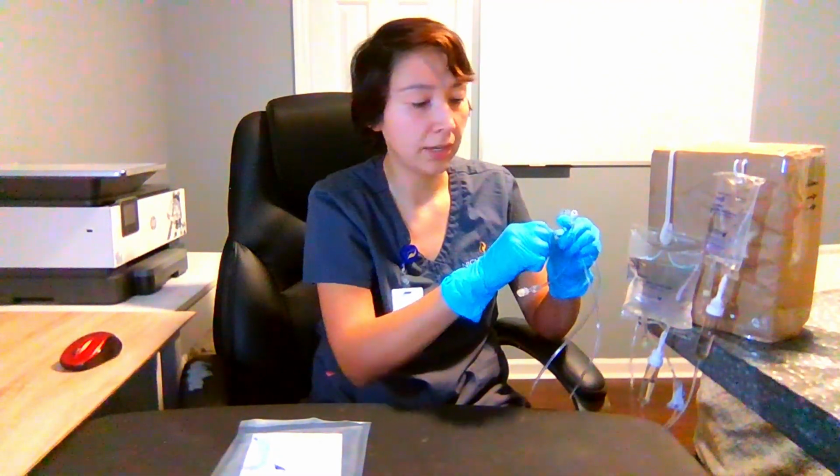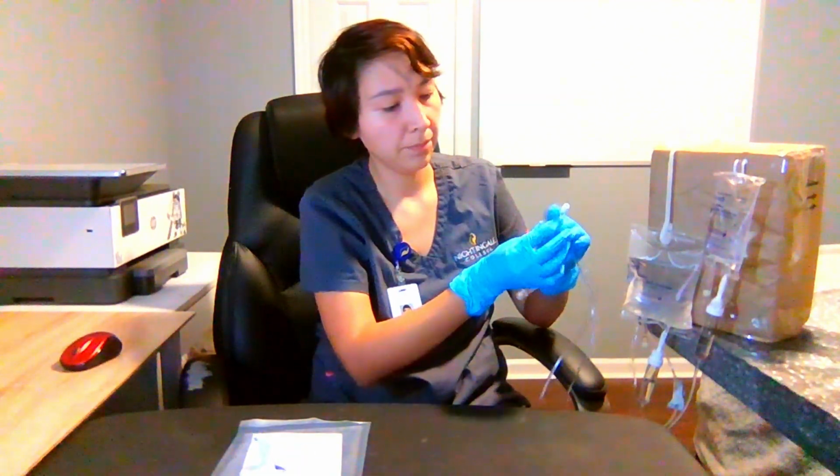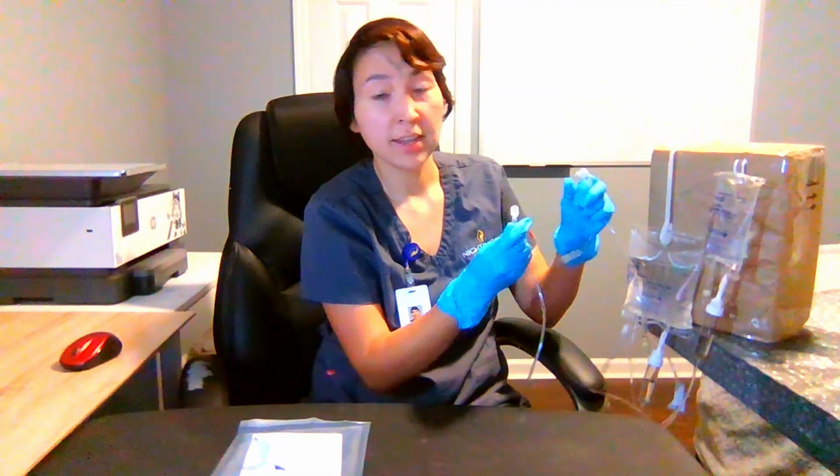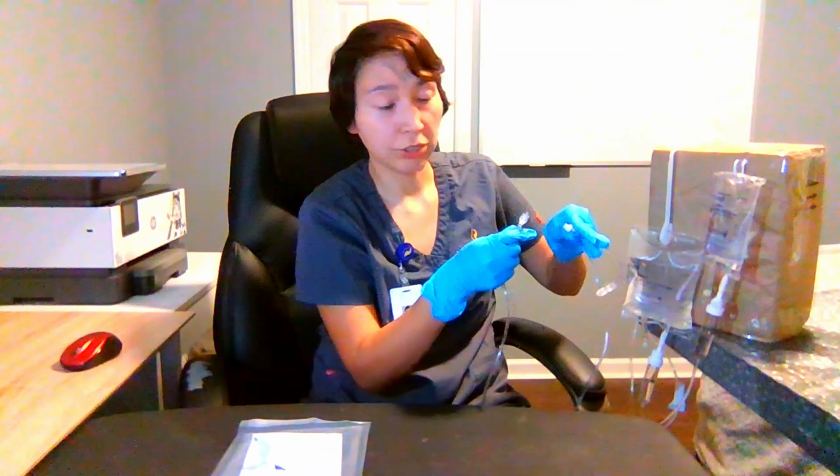Then remove the cap from the piggyback medication tubing and insert the cannula tip of the piggyback infusion tubing.